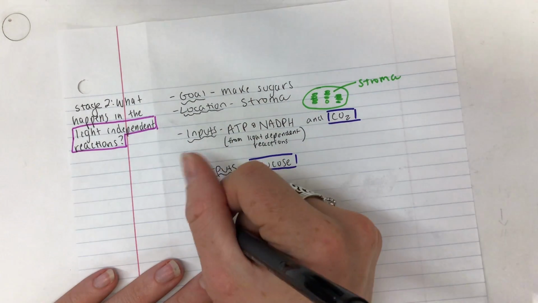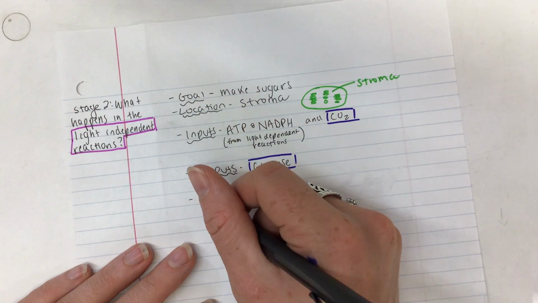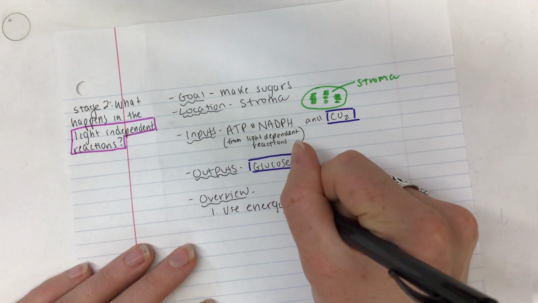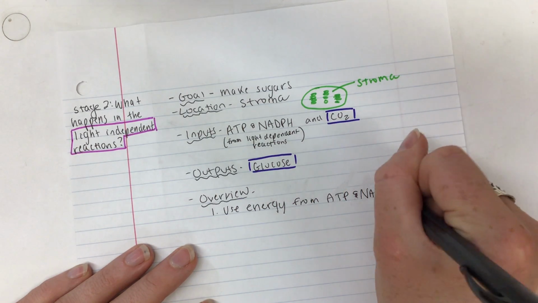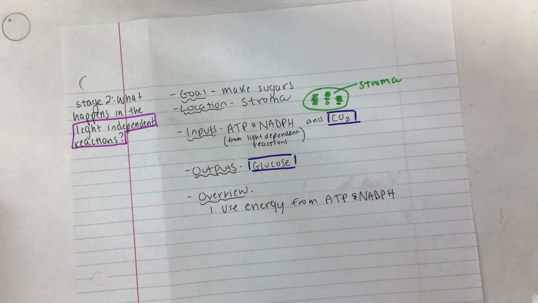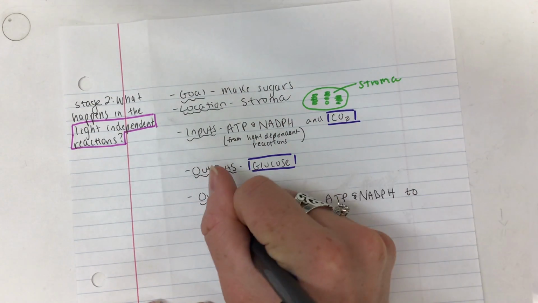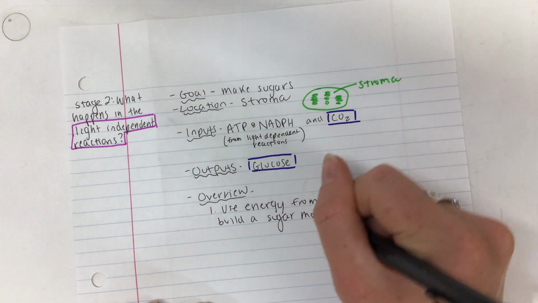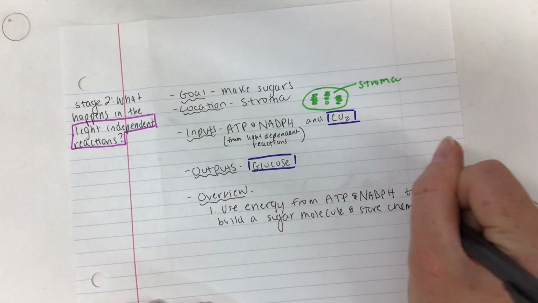And here it is, step 1. So in step 1, we're going to start by using the energy from ATP and NADPH, our energy carriers. These are just like molecules, just like when we look at CO2 and H2O, they're just a different type of molecule. And we're going to use that energy to build a sugar molecule, which is going to store chemical energy.